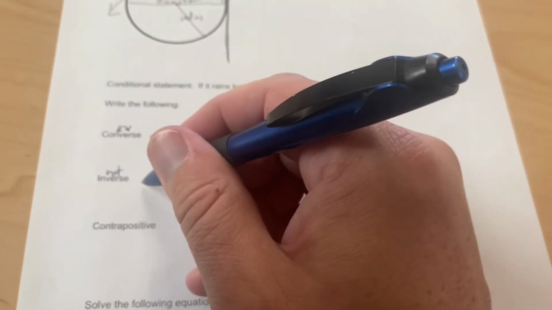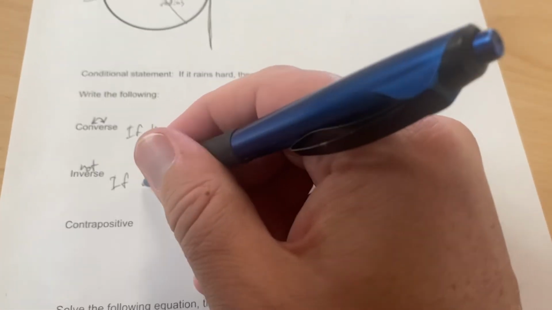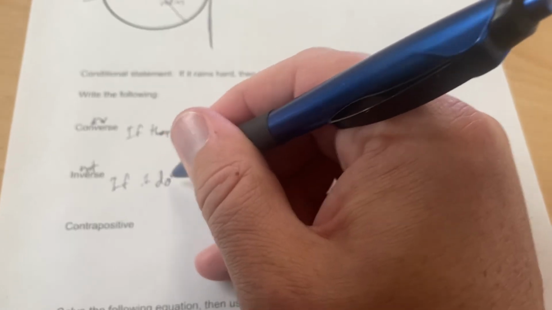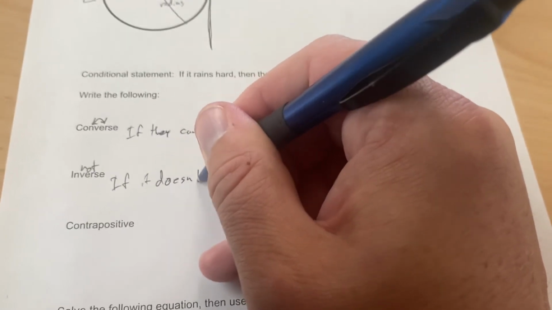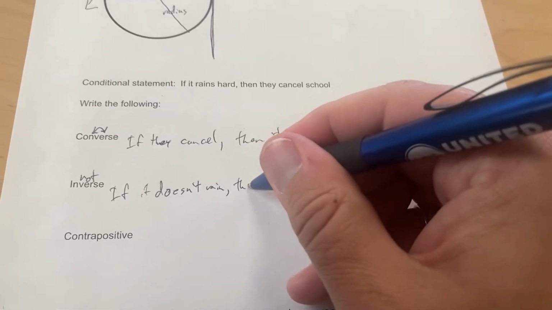The inverse is where we add the word not. So if, I'm abbreviating here, if it does not rain hard, they will not cancel.